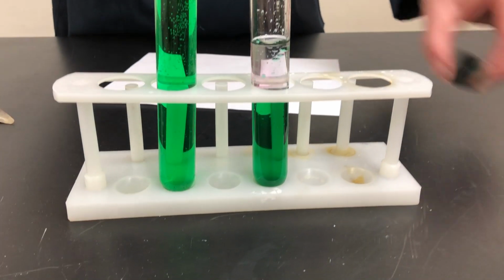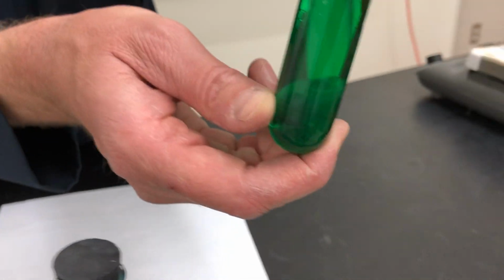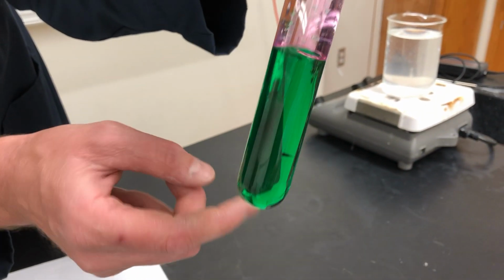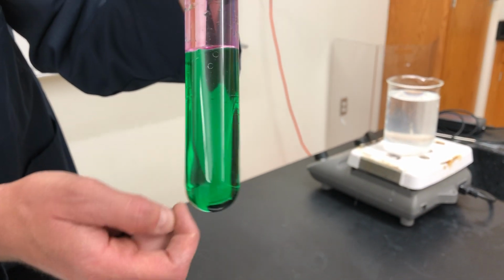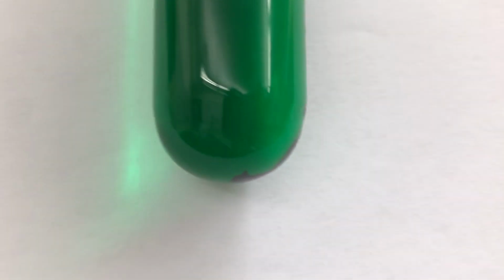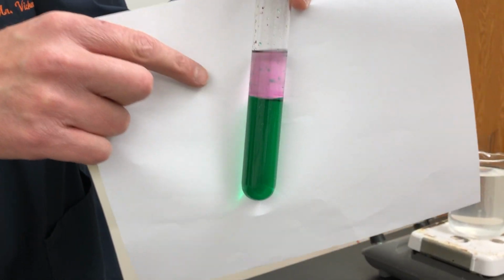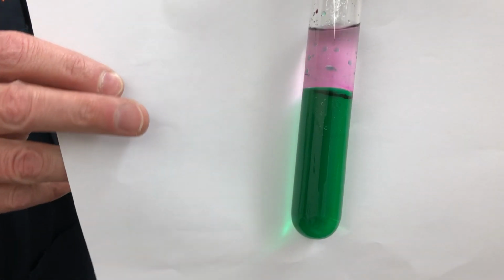All right, so I'm going to drop this in here. And where does the iodine go? Well, if you have a sharp eye and my video was high def enough, you might see that some of the iodine is kind of stuck on the surface of the water layer. Some of it may have sunk all the way to the bottom of the water layer, because that solid is more dense than anything in here, and so it goes to the bottom. But as you also may notice by the discoloration of the hexane there, some of that iodine dissolved in the hexane on the way down.